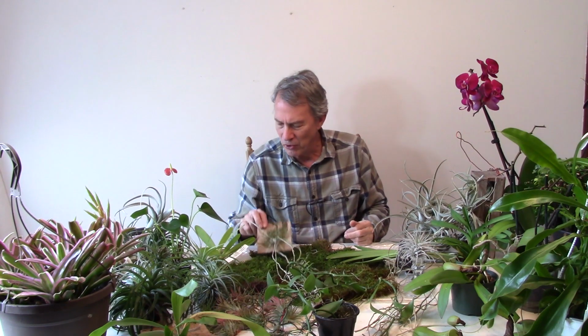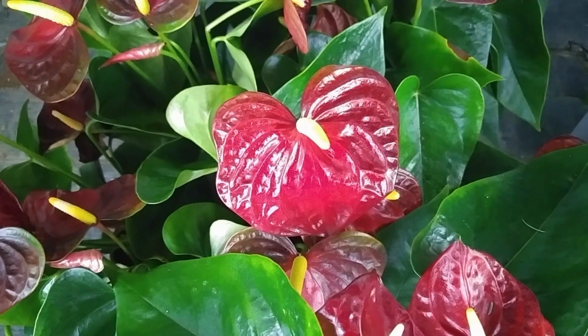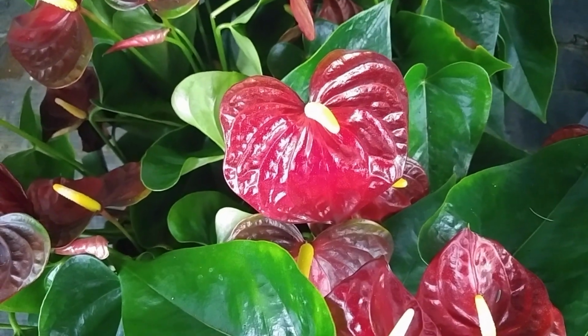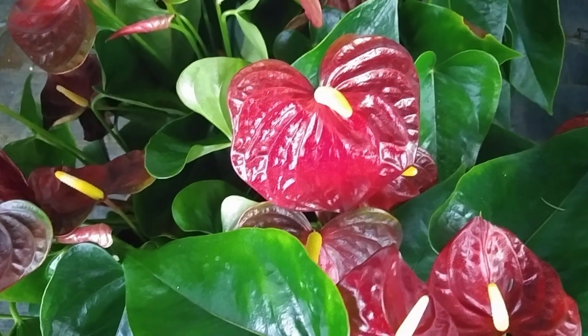So we have orchids like the Phalaenopsis orchid that you can get at the greenhouse or the big box stores. We have other orchids here. We have Vanda orchids. We have Dendrobiums, Cattleyas here and over here. Miniature Phalaenopsis over here. We have another flowering plant called an anthurium. Some of these are ground-dwelling plants, and some of them are epiphytic.